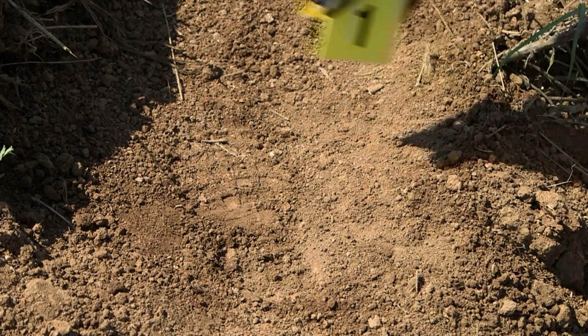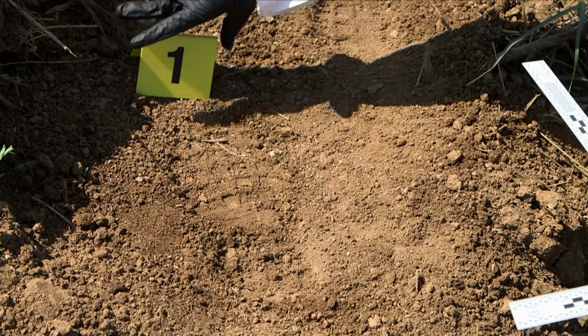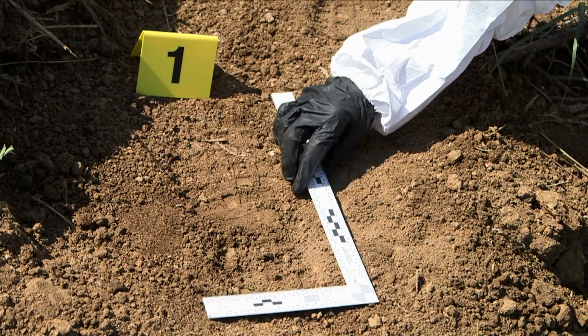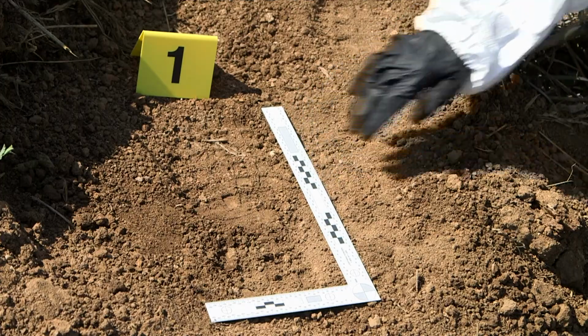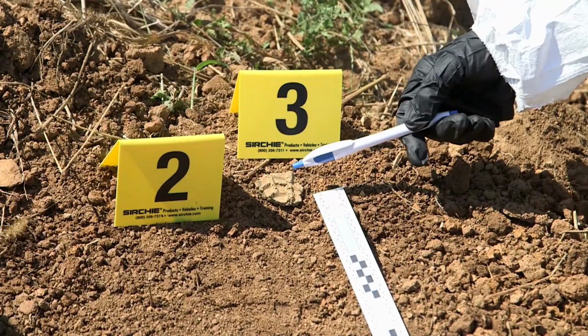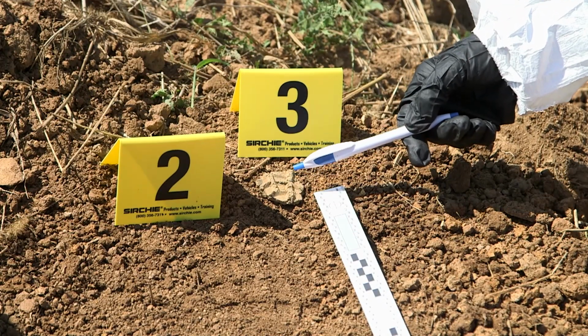Impression evidence left in soil, such as shoe and tire tracks, can potentially associate these items to the scene. In addition, soil on these items could be compared to soil from the impression. Look for soil variation or foreign soil within or near the impression.